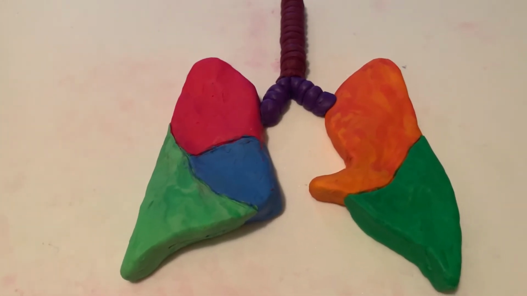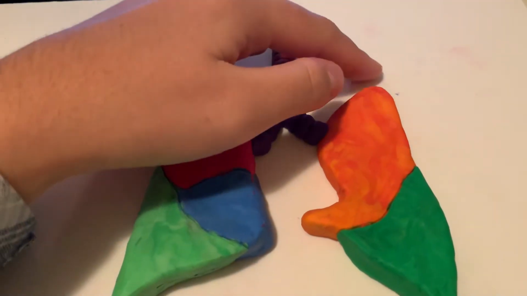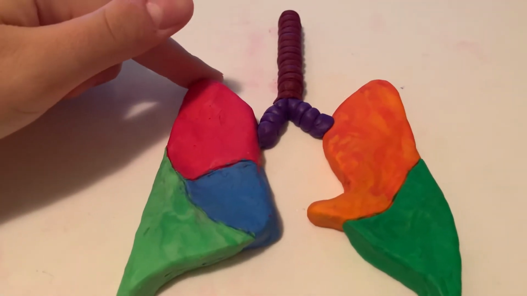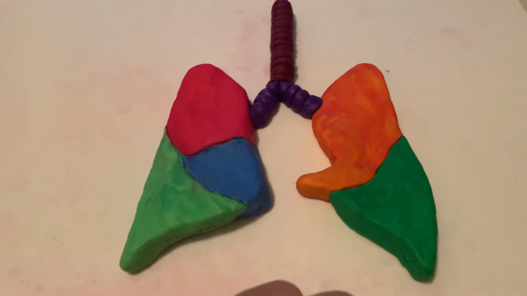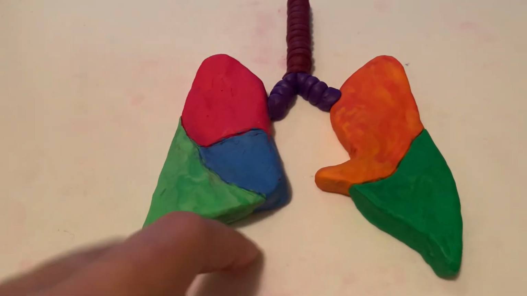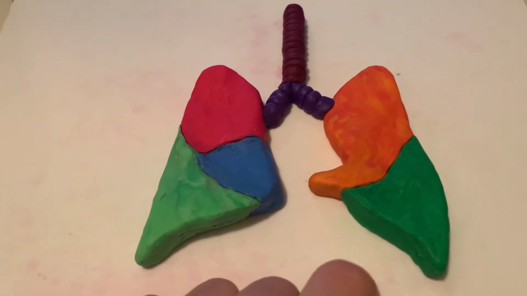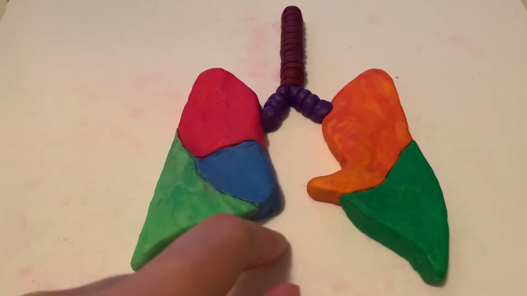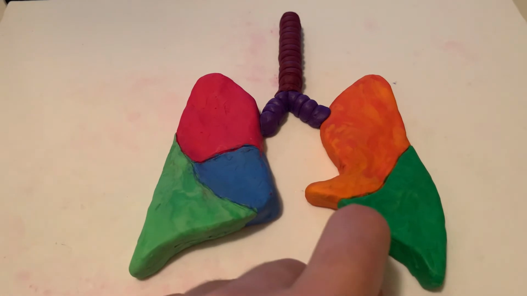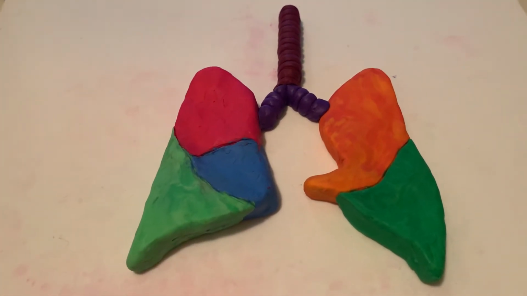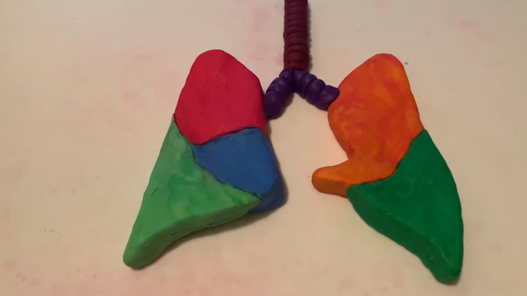Okay, two more things. So, right here is the apex of each lung, meaning the top. And then right here, this is where the diaphragm would sit, right like that. The diaphragm, sorry. And so because the diaphragm would fit in right here, this area of the lungs right here is called the diaphragmatic surface.